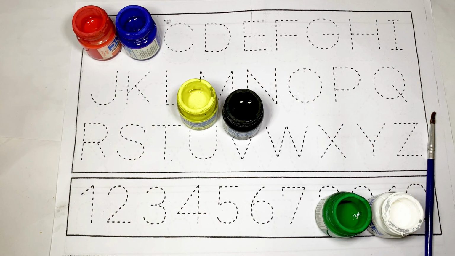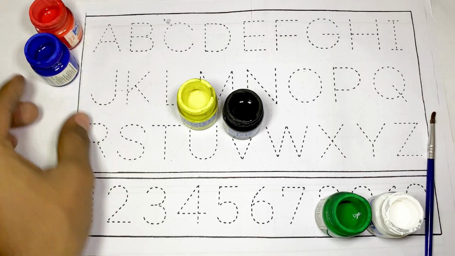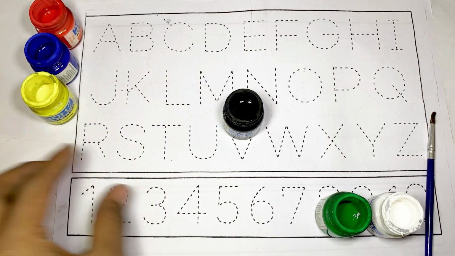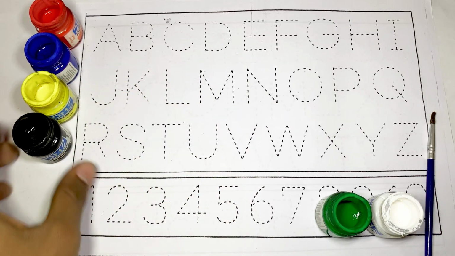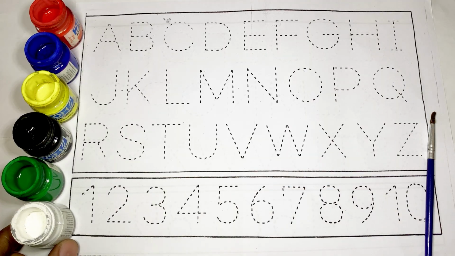Today we will learn and draw alphabets and numbers. So kids, let's learn the names of the colors. Red color, blue color, yellow color, black color, green color, and white color.